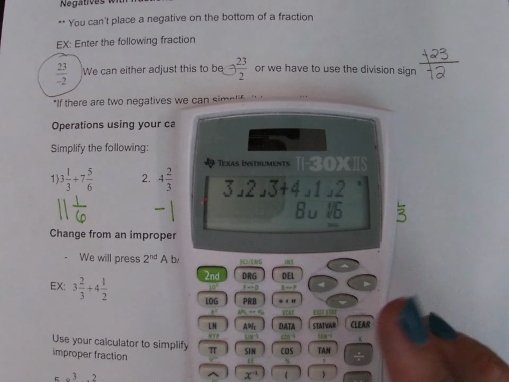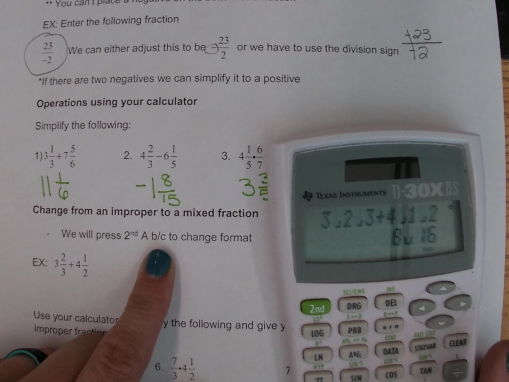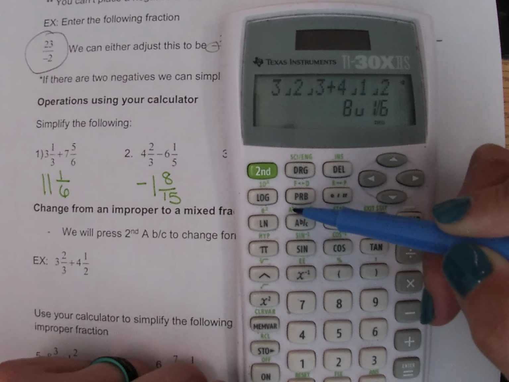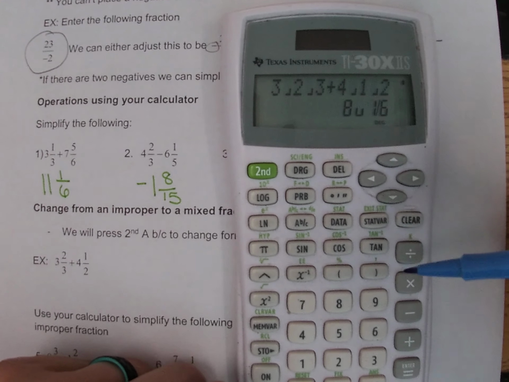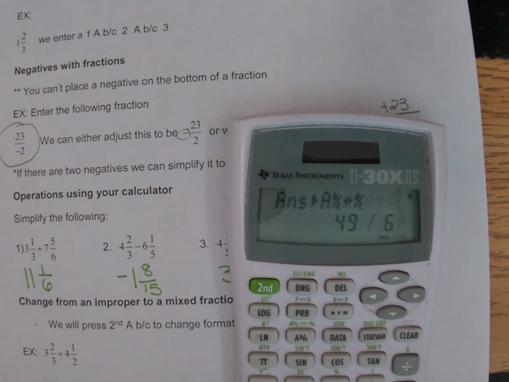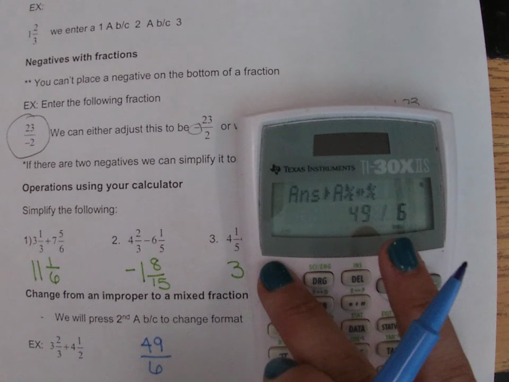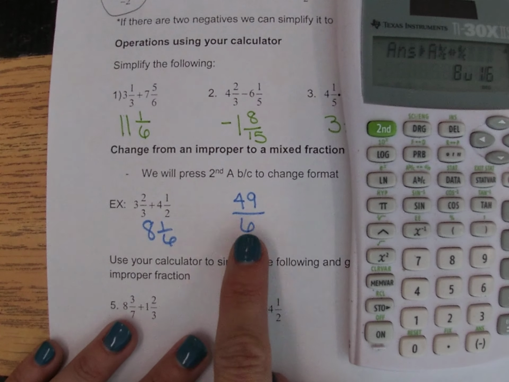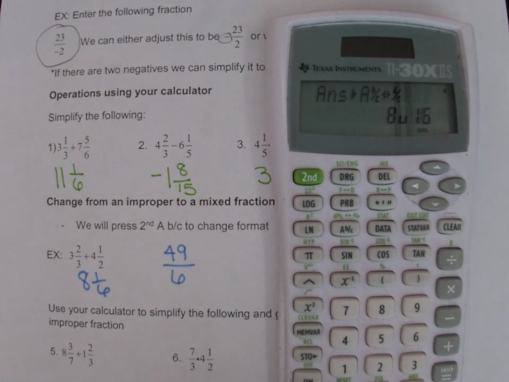But maybe we don't want it in this mixed form. So to change that, we're going to press second and then the ABC button. And if we look really carefully right above the ABC button, we'll see something that says ABC and then an arrow pointing to DE, a mixed fraction format to an improper fraction format. So if we do second and then ABC, that's going to change the format of it. And so while yes, we did see an answer in this other format of 8 and 1/6, if we want our format as an improper fraction, that second ABC is going to give it to us. You can hit that second ABC again and it will go both ways.